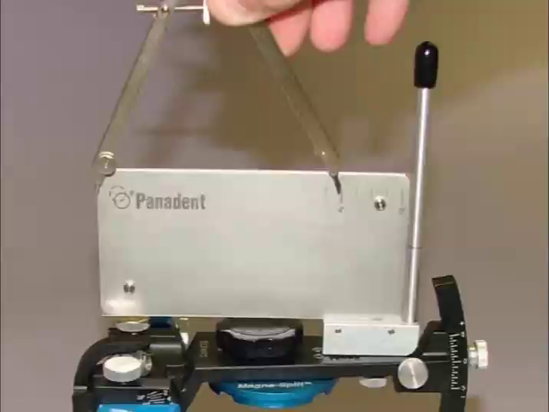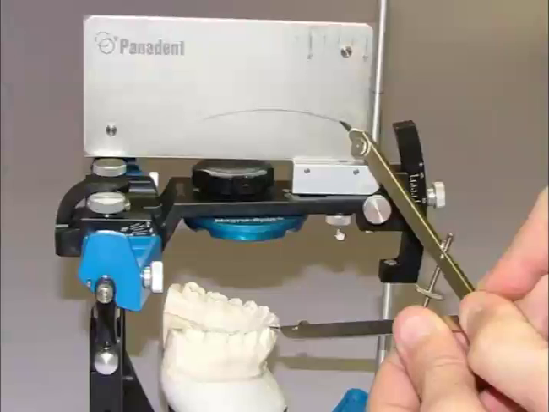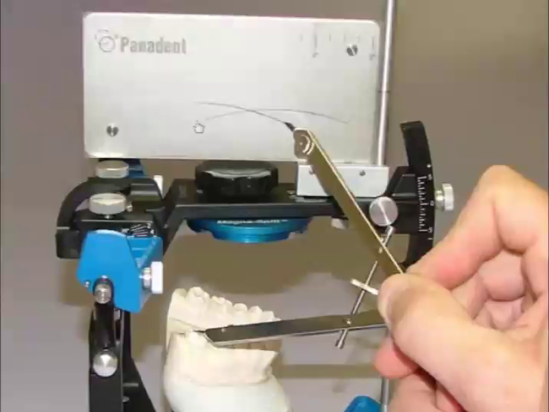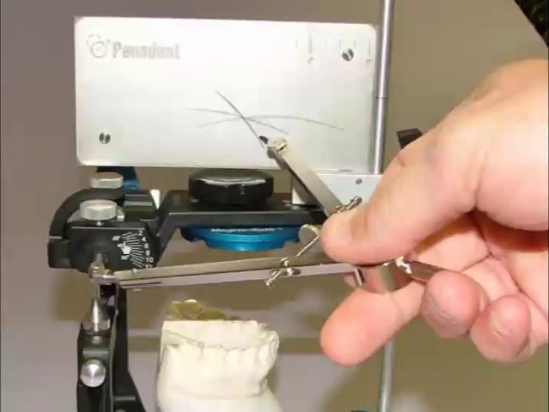It's based on Monson's spherical theory of 4 inches, so we'll set the compass at 4 inches, and we come to a canine point on the lower cast and scribe an arc here on the flag above the articulator. We'll then come to a molar point and scribe another line on the flag. If you don't have one of those 2 points, you can also come back to an axis point here and scribe a third line. Notice how all 3 lines intersect basically at the same point.